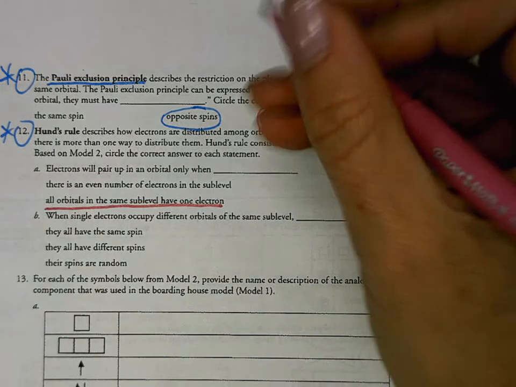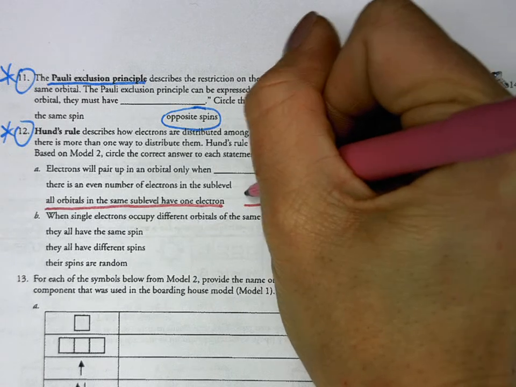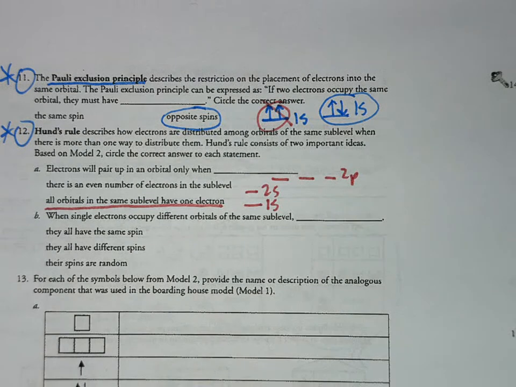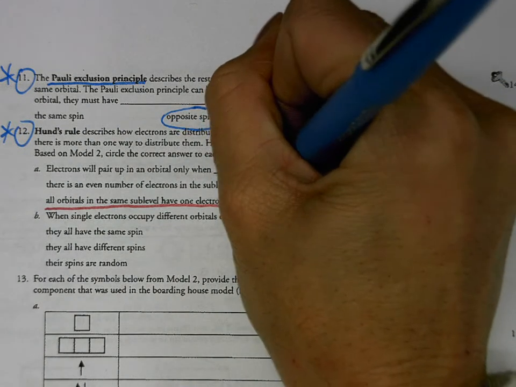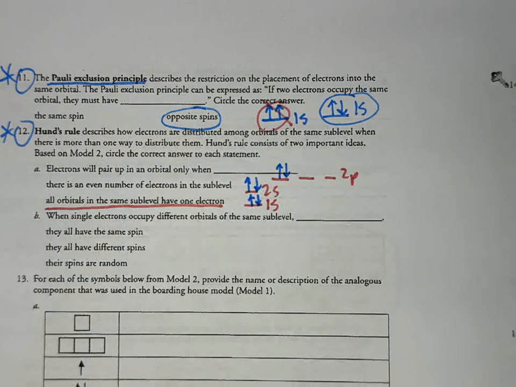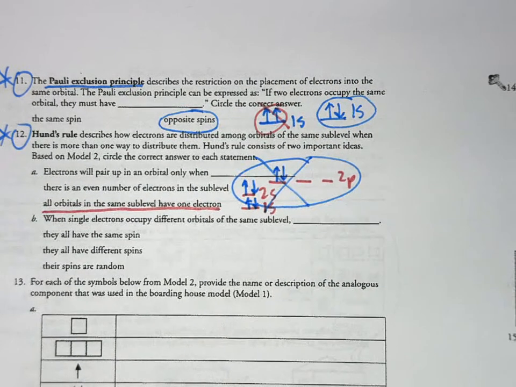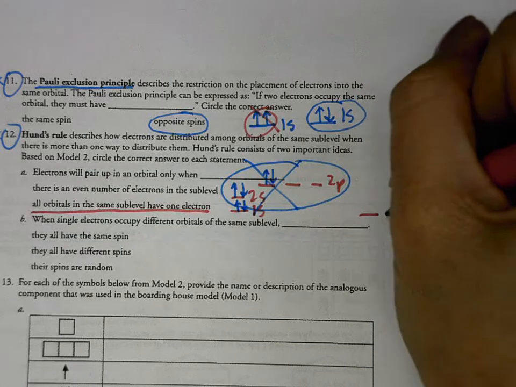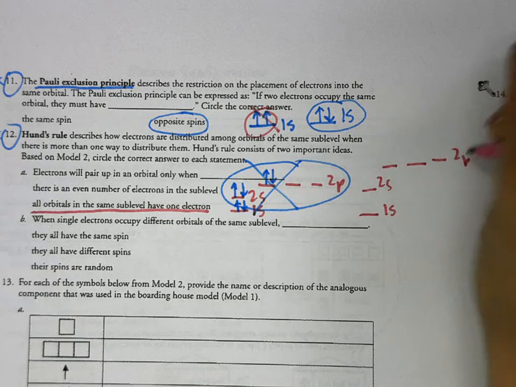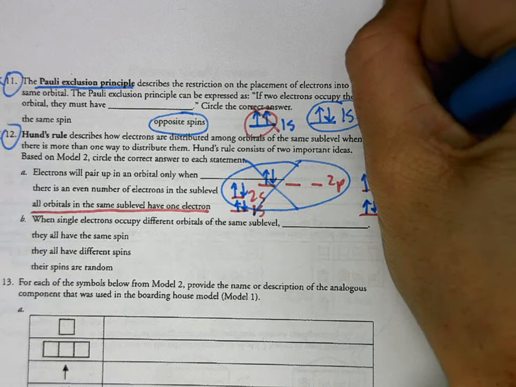Meaning, I have 1s, 2s, and then we'll write it right here, 2p. You don't get to double up there. That is not okay. What it should look like: 1s, 2s, 2p, you should have these filled, and then you should go single, single.